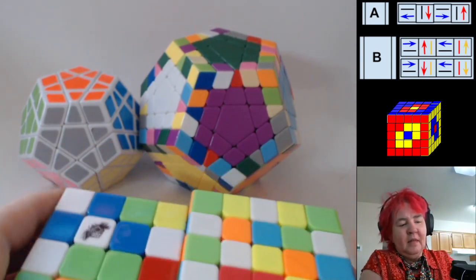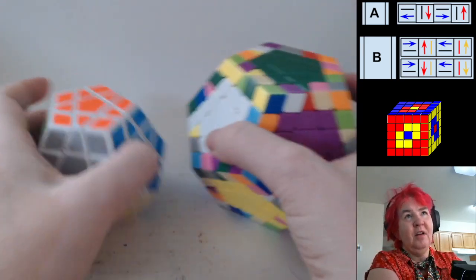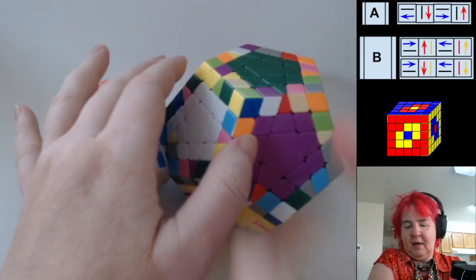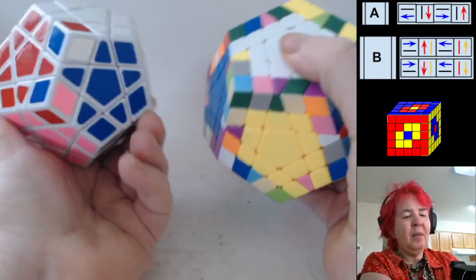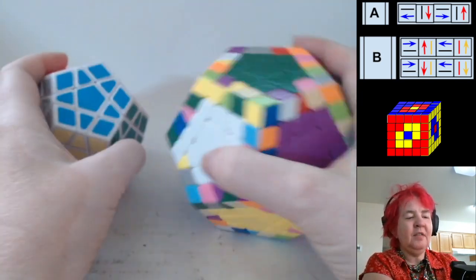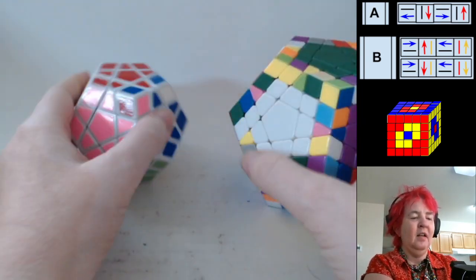It's Monday. Monday's the day I usually scramble my cubes, but I want to finish my Minx family that I was doing last week. So I'm going to scramble this one. I'm going to leave this one the way it is. This one is actually, hold on. Okay.